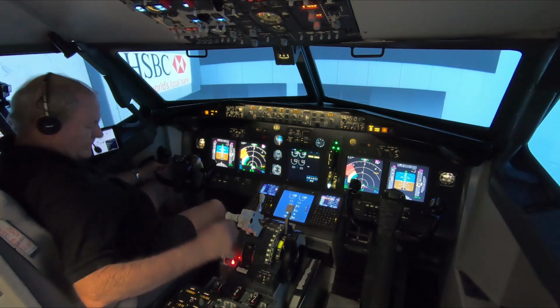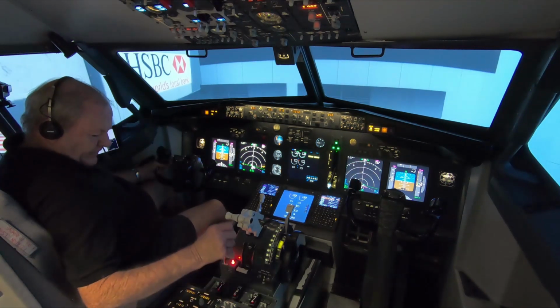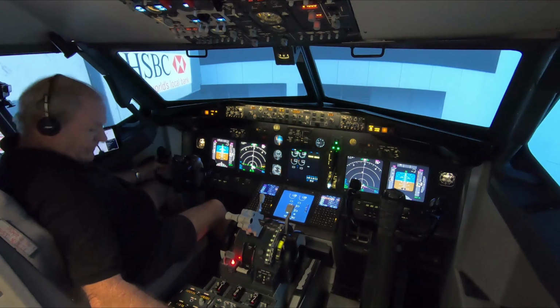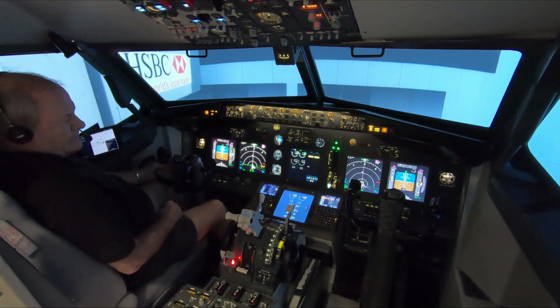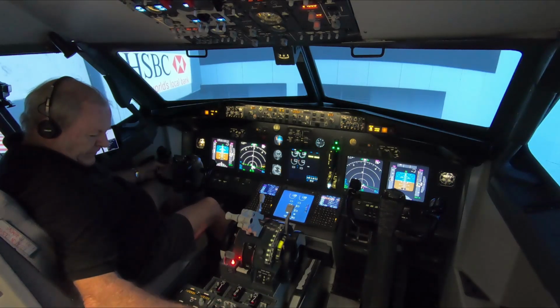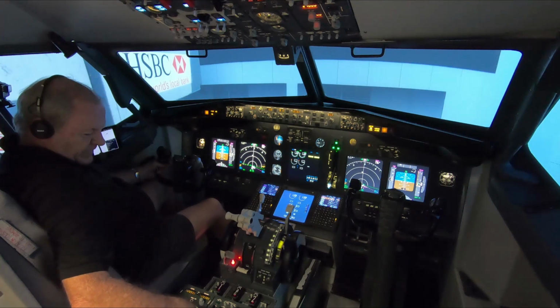Monitor radar display. Which is fine, and our TCAS. TCAS test pass. So TCAS test passes, and we should have that on standby at this stage.